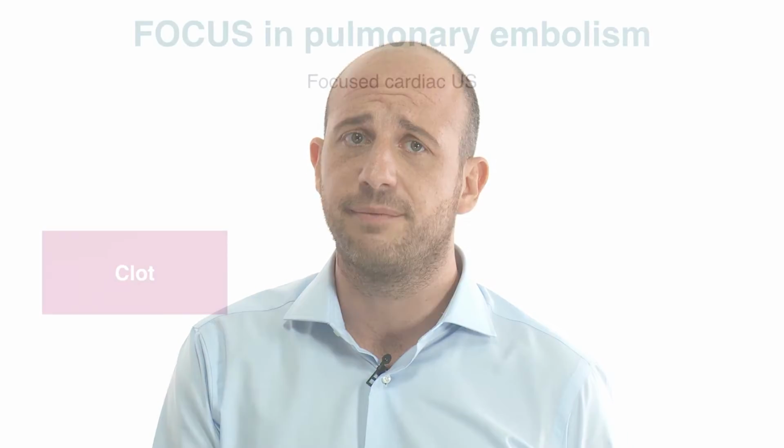The next emergency situation is the pulmonary embolism. But how can we diagnose it? The possibility to detect directly a clot is not very big, and in most cases, you need a transesophageal echocardiography.